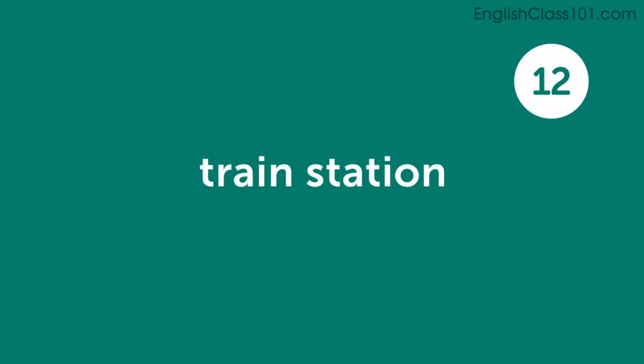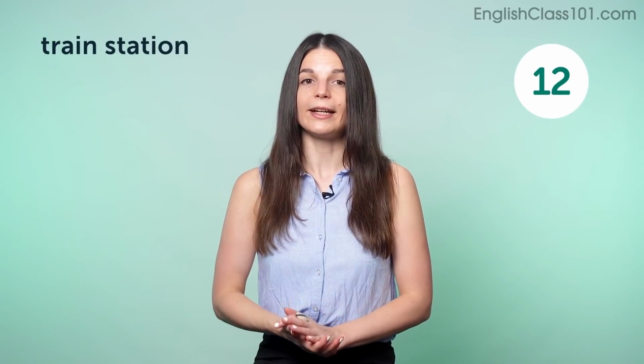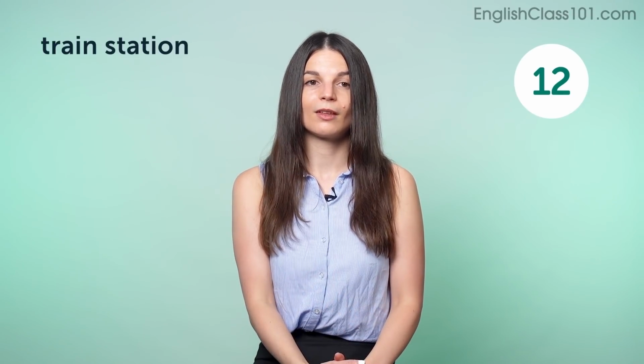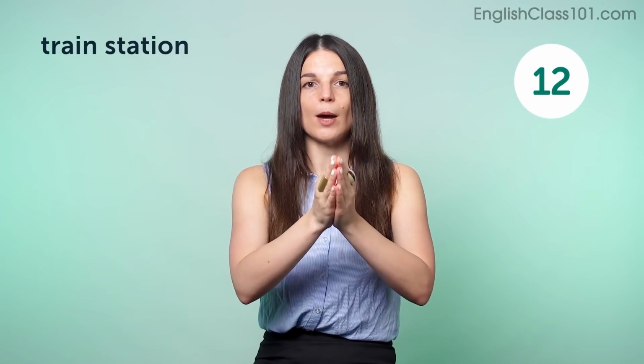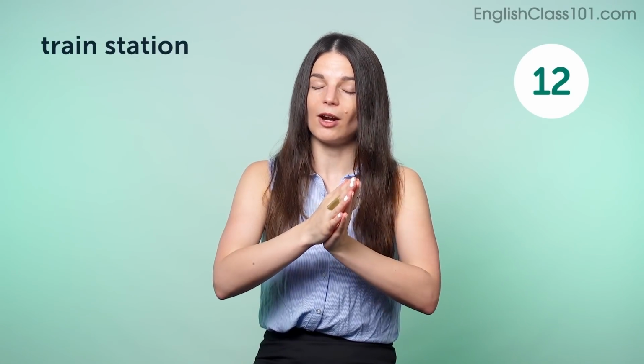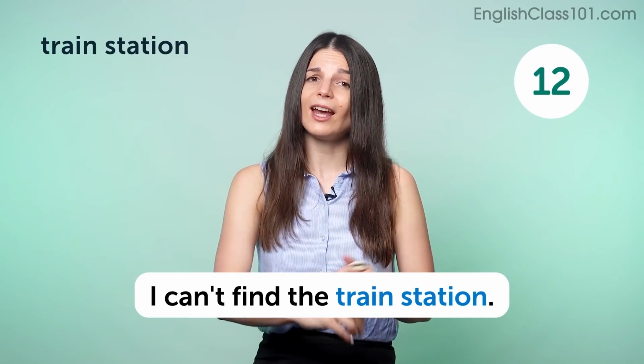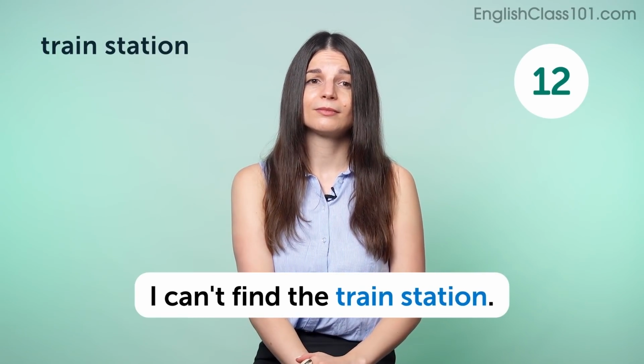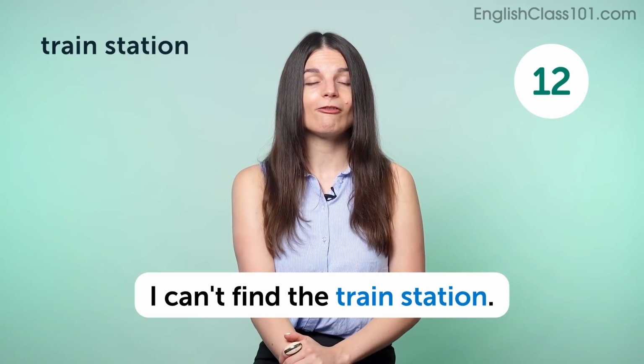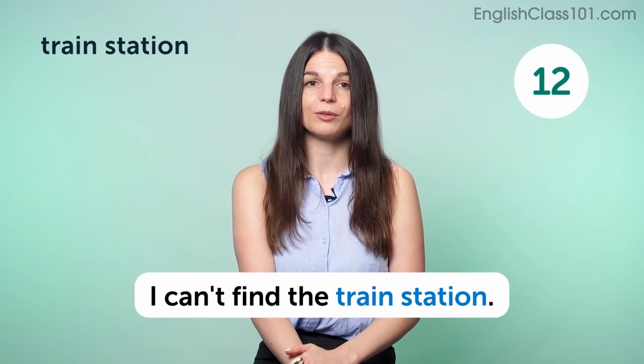Train station. A train station is a transportation hub. It's a place where a train stops. You can get on and get off the train there. I can't find the train station.